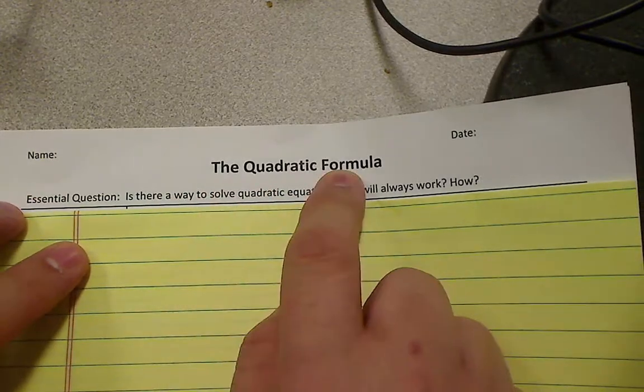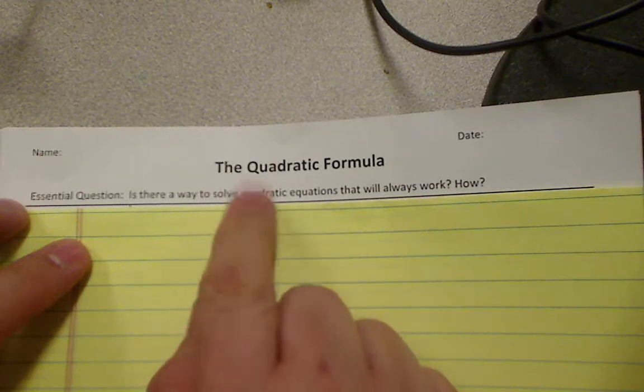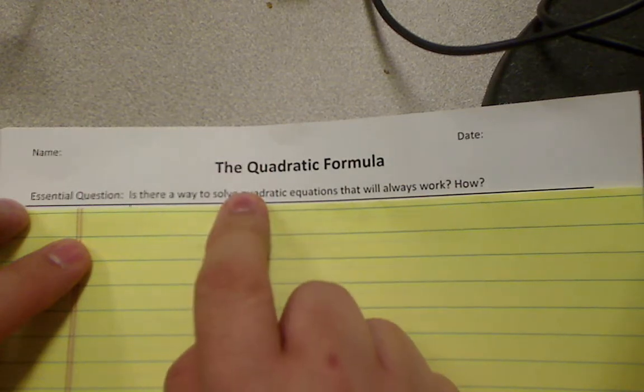So first thing is we're talking about the quadratic formula today. And this is a formula that's going to allow you to solve quadratics no matter what. So in other words, even if you have real or complex solutions, it's going to work. So it's kind of nice.